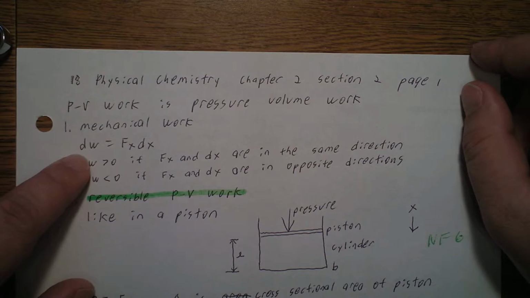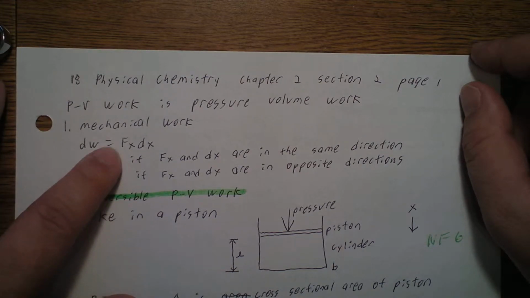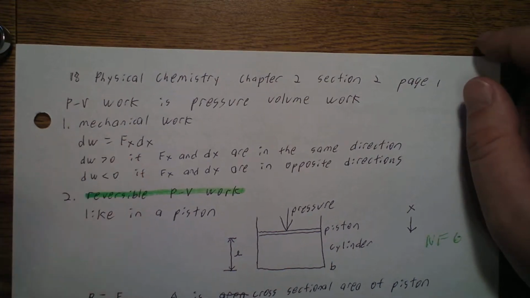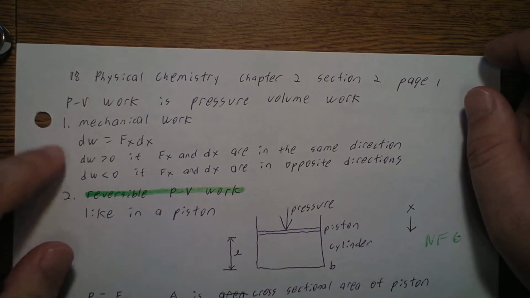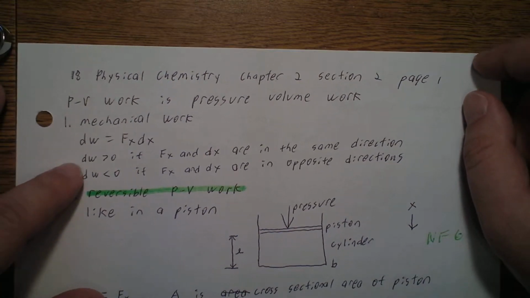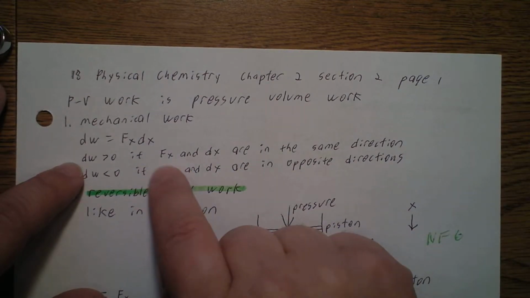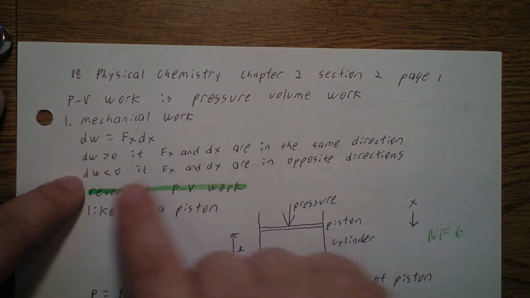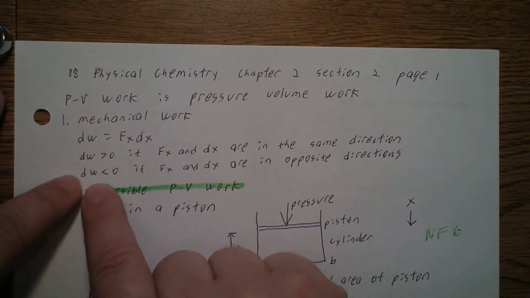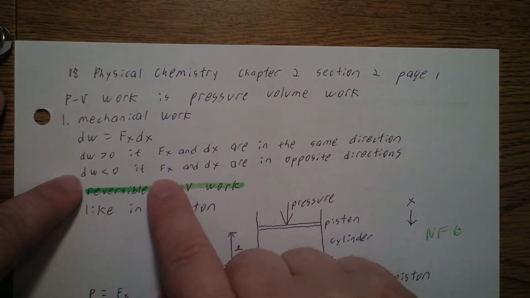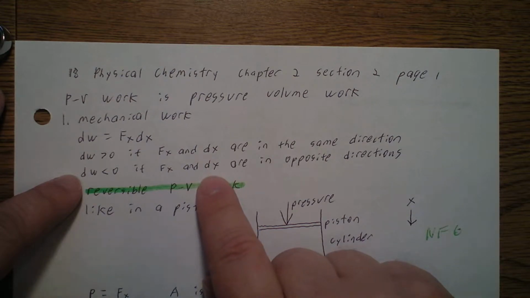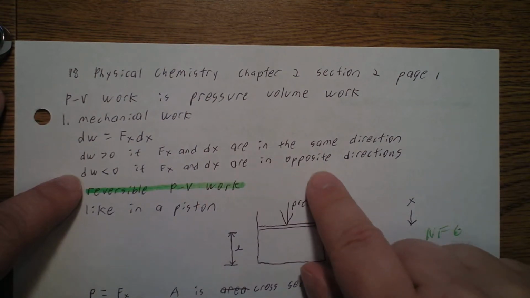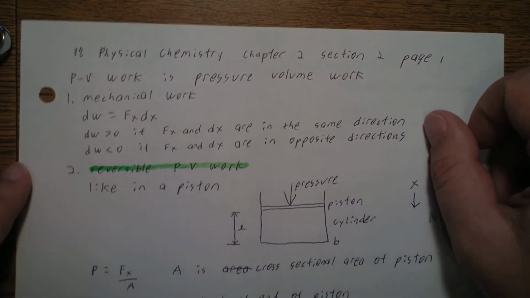The differential of work is equal to the x component of force times the displacement in x. This is for one dimension, obviously. Now remember, the differential of work is greater than 0 if the x component of force and the displacement in x are in the same direction. The differential of work is less than 0 if the x component of force and the displacement in x are in opposite directions.